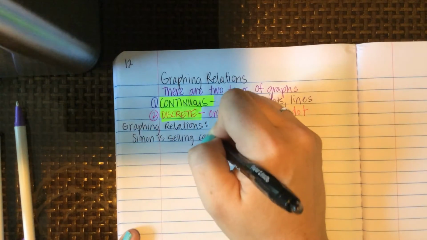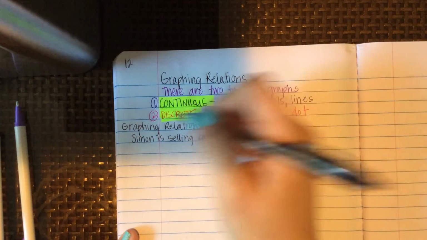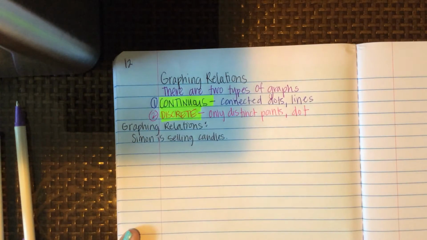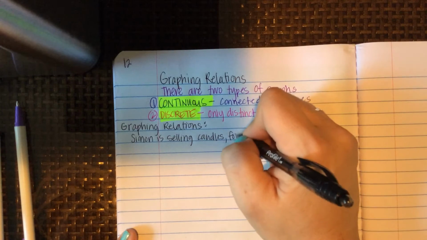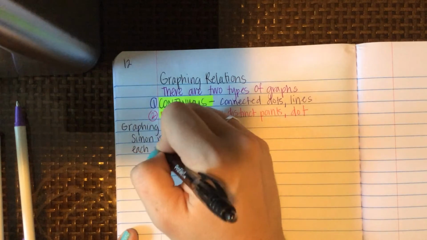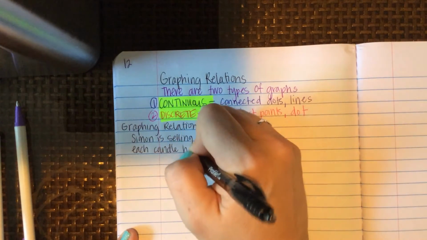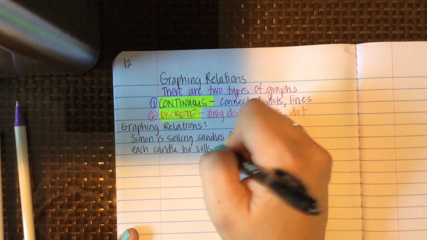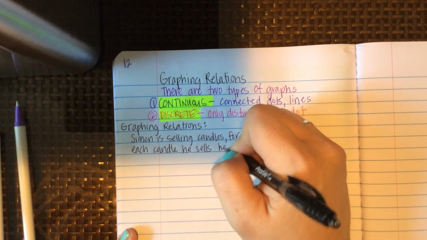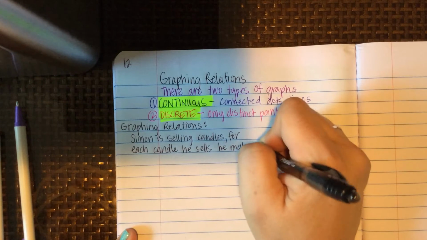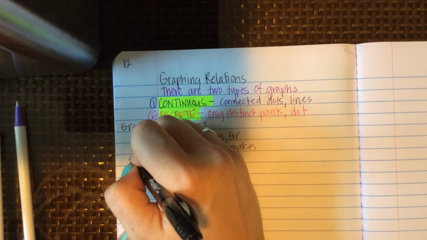Simon is selling candles. For each candle he sells, he makes $2.